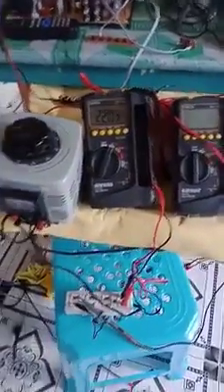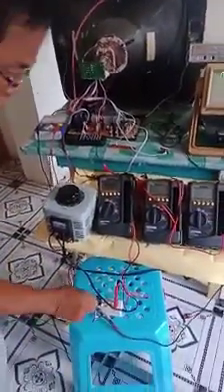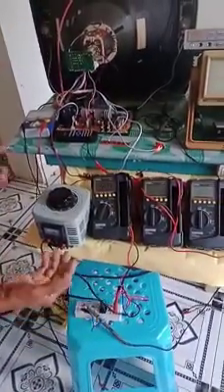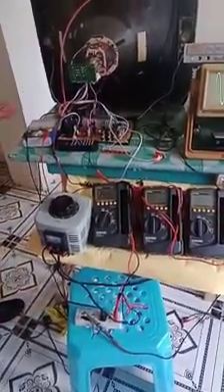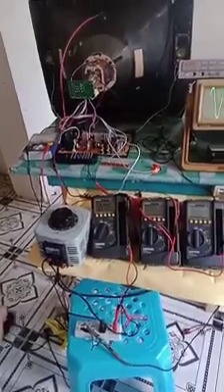This is the voltage at the TV receiver, because we are going to connect the male plug of this TV receiver to the outlet of this variac transformer that distributes 220 volts.